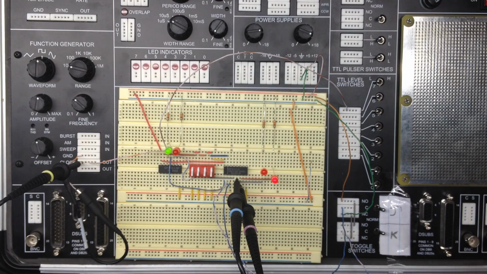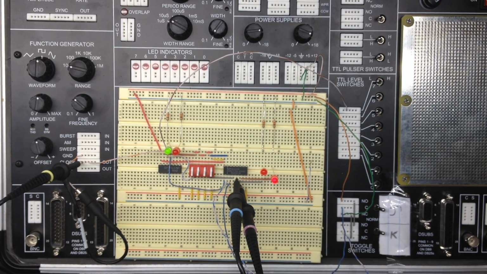The dip switches in the center are currently controlling the preset and the clear for both of the flip-flops. The 2 switches to the left control the 74, the 2 switches to the right control the 112. The switch to the left of each set controls the clear signal. The switch to the right of each set controls the preset.